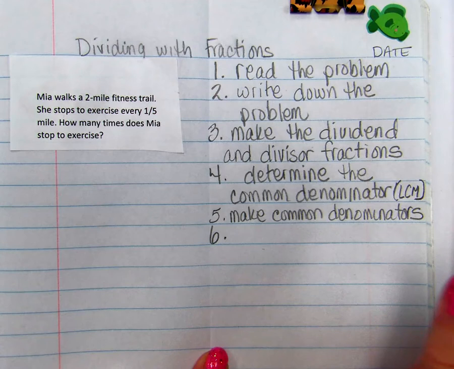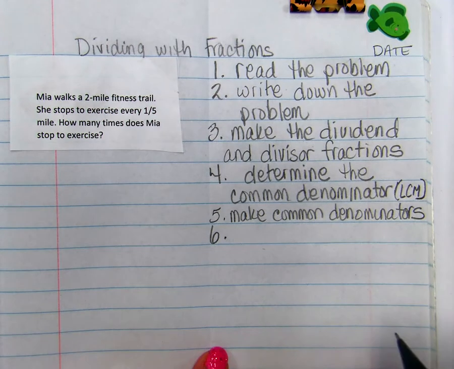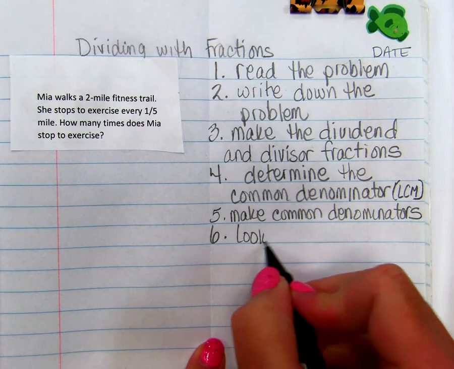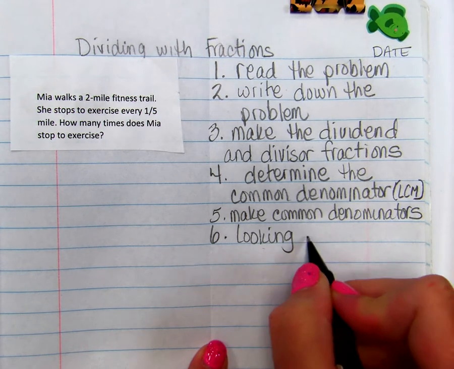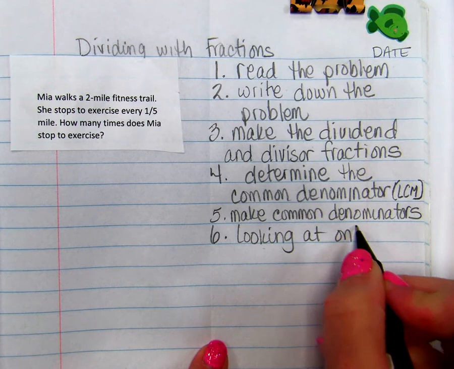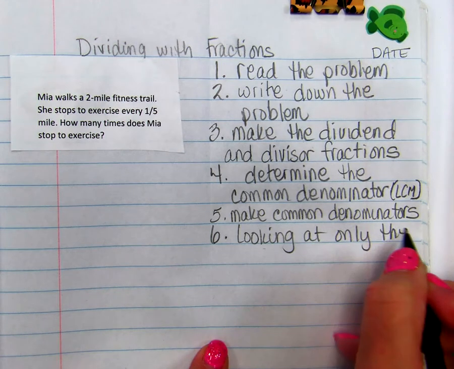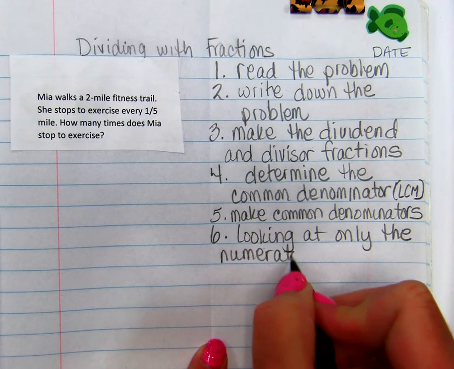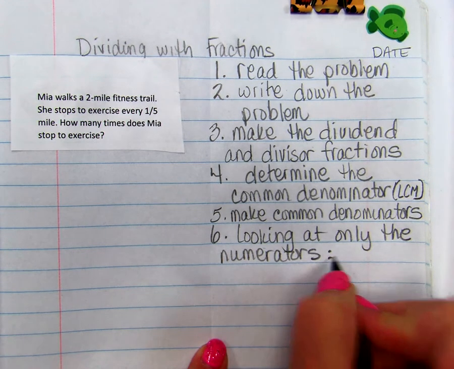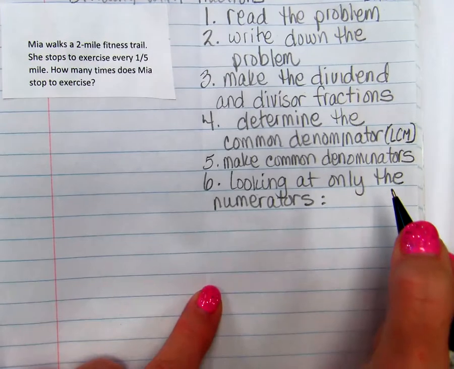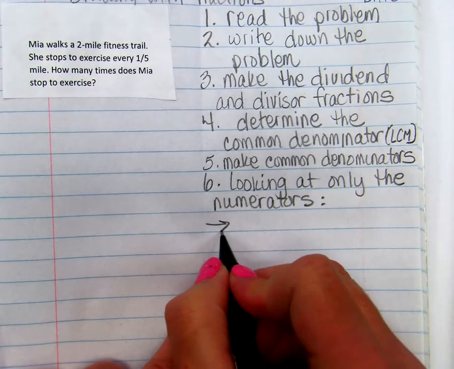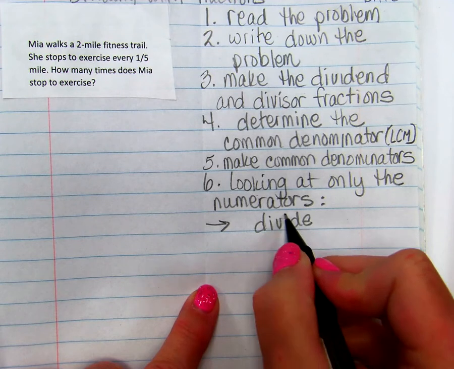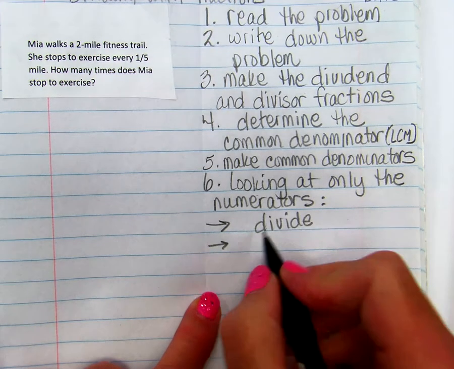Now this is not tricky, but this is kind of the cool part. Looking at only the numerators, I'm going to put a colon there, we have 2 choices. We can divide, or we're just going to make a fraction.